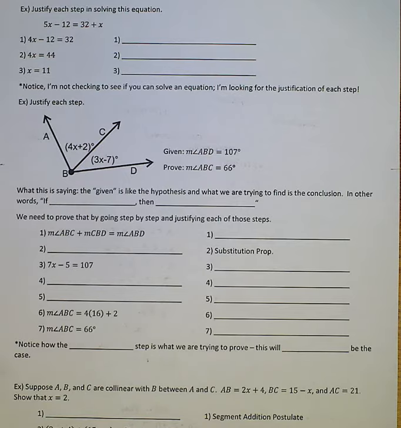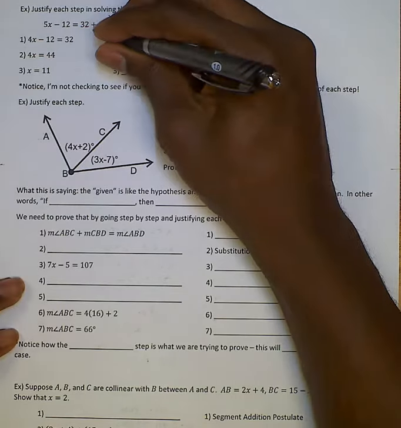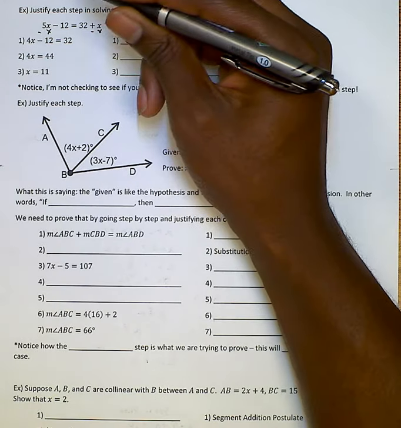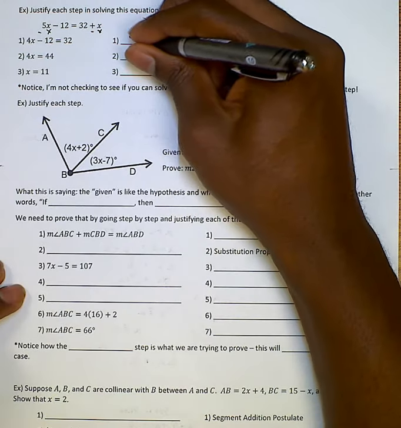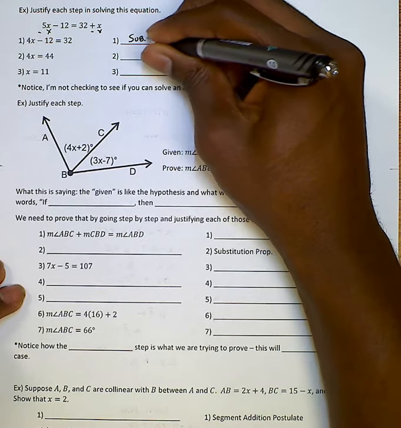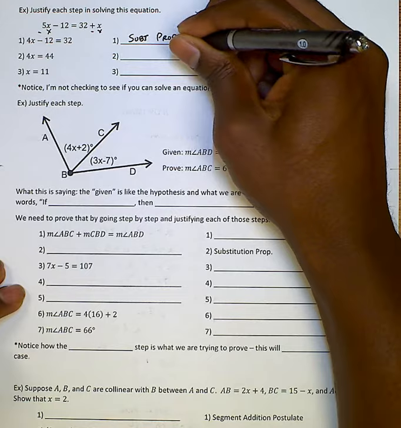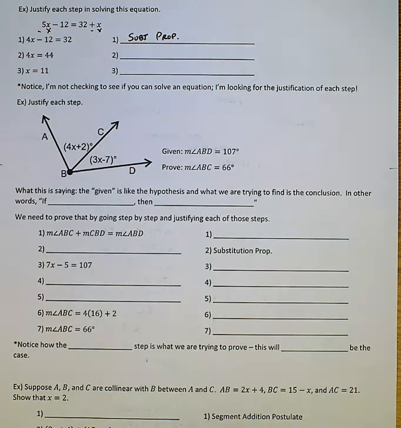What happened? Well, it looks like, and this might be helpful for you to do, we subtracted x from both sides. Okay, and so that's the subtraction property of equality. I don't like to abbreviate sub because it could be substitution. So I usually say sub t because that's subtraction.